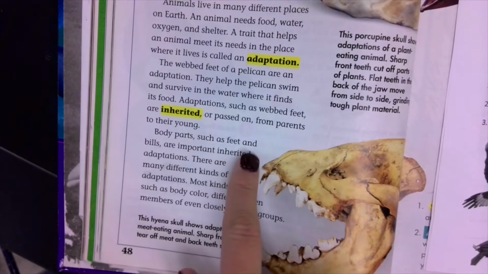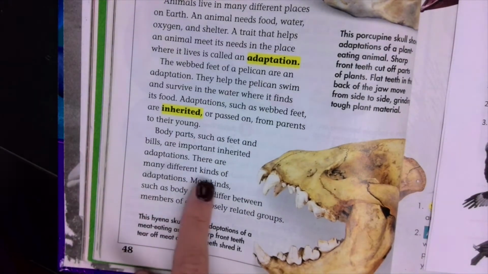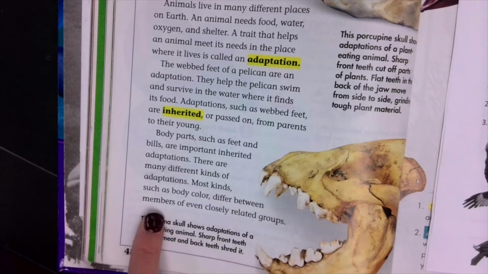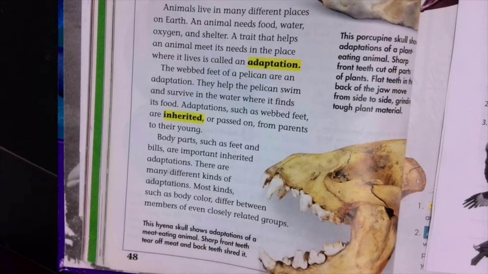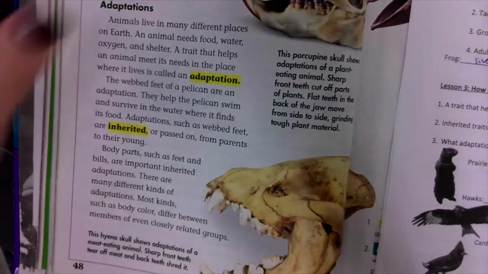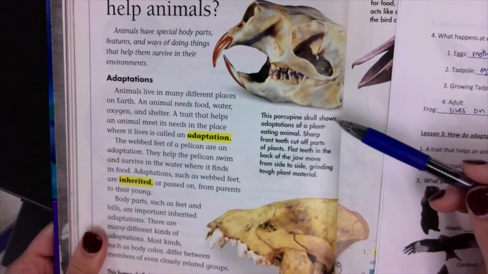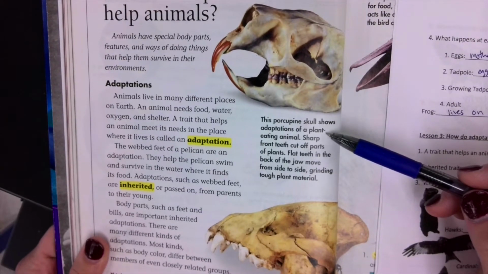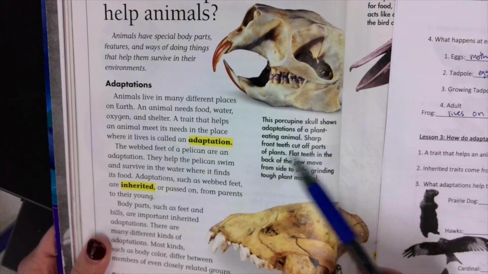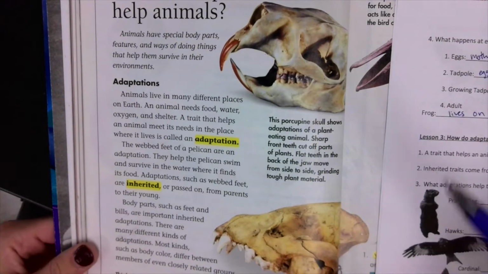Body parts, such as feet and bills, are important inherited adaptations. There are many different kinds of adaptations. Most kinds, such as body color, differ between members of even closely related groups. Here we have two skulls. At the top, you see this porcupine skull. This porcupine skull shows the adaptations of a plant-eating animal. Sharp front teeth cut off parts of plants. Flat teeth in the back of the jaw move from side to side, grinding that tough material up.